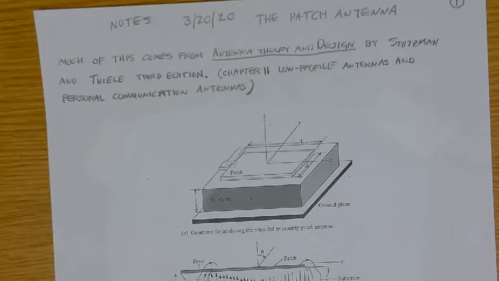Or on a missile, for example, where the antenna can't really protrude from the exterior parts of the missile because the speed of the missile would rip the antenna off, right? So these are so-called conformal antennas, right? That conform to the surface, or in this case, conform to the cell phone. It's low profile, and so that's one of their advantages.